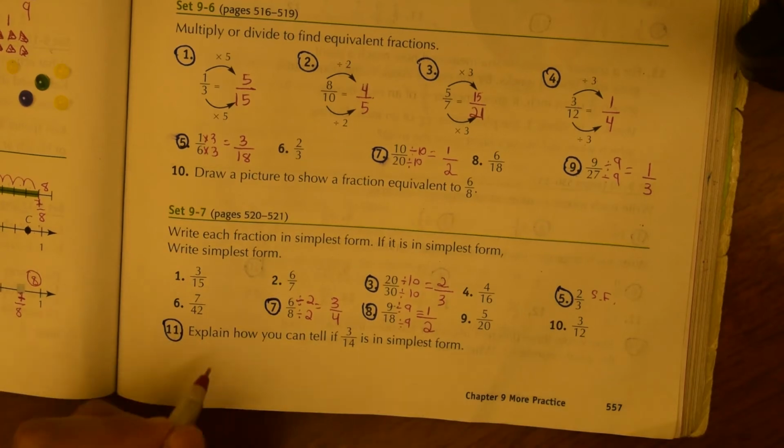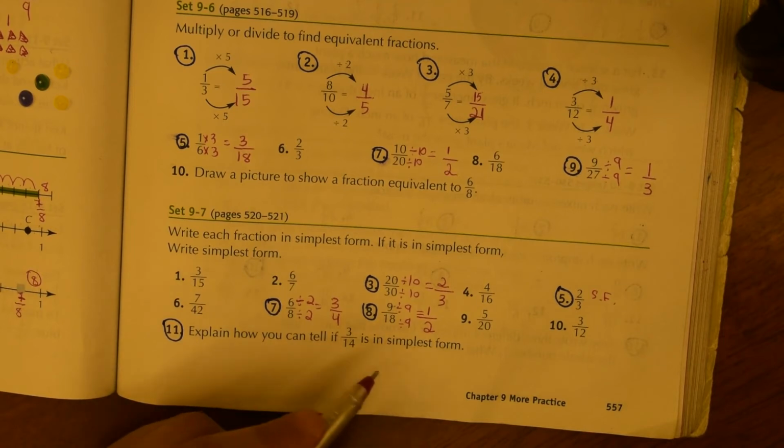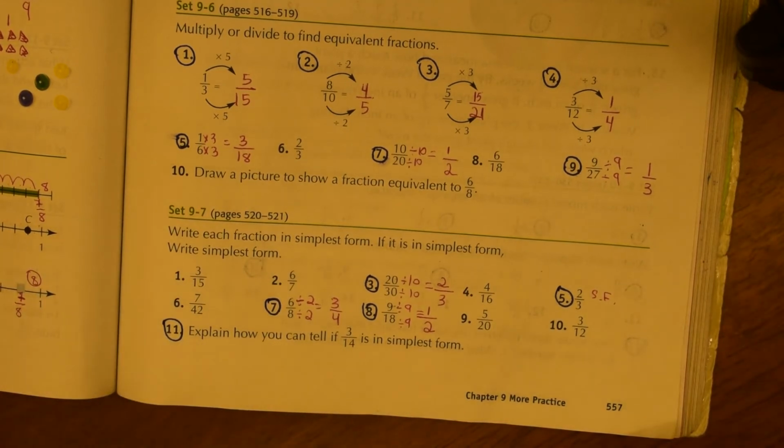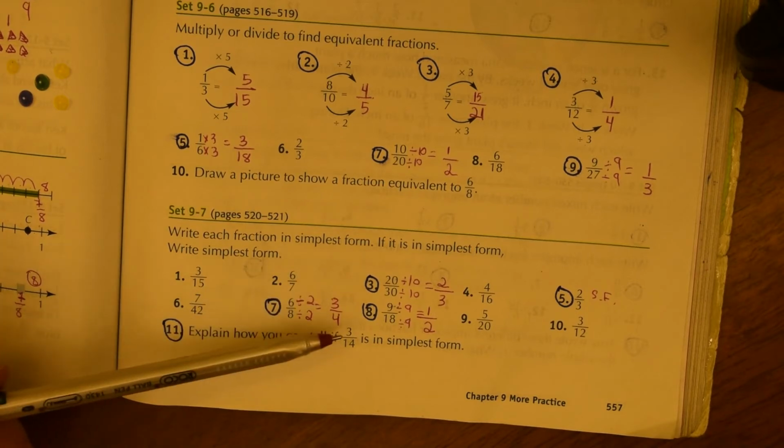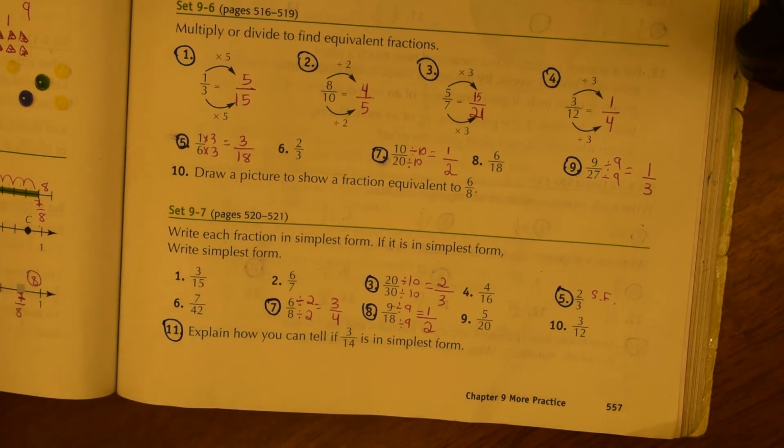Now number 11, explain how you can tell if 3 over 14 is in simplest form. So I will say that a fraction is in its simplest form when I cannot find any common number between the numerator and the denominator. So 3 and 14, there is no common factor between them, then I cannot divide by any number, then it's in the simplest form.